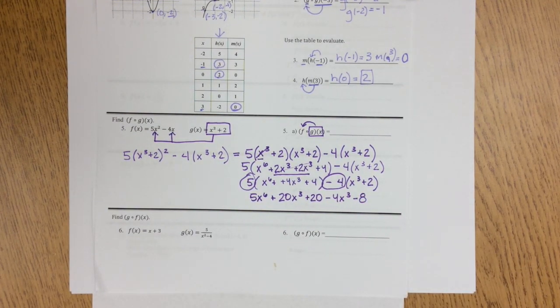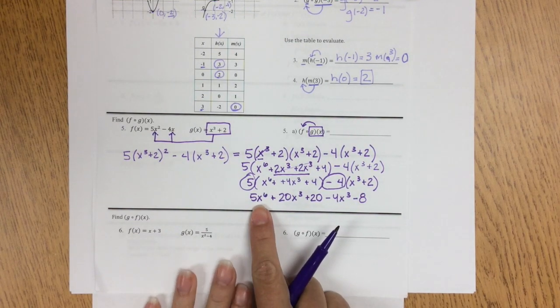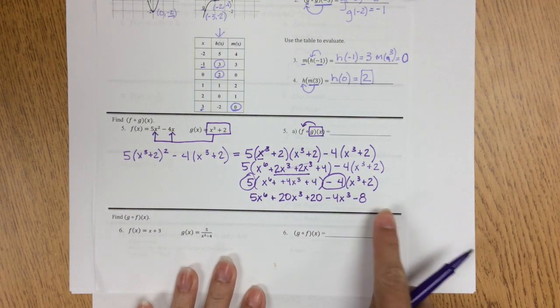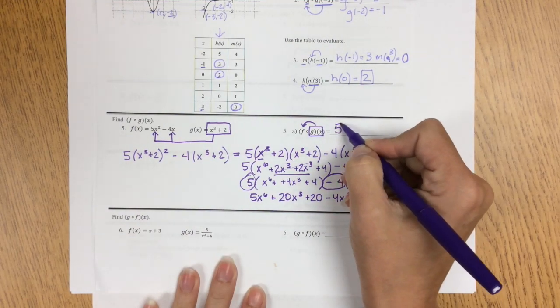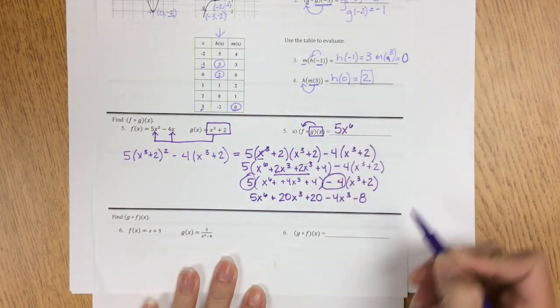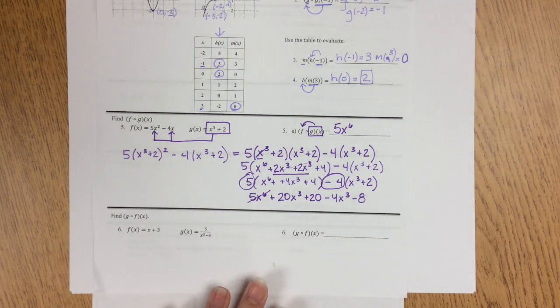And last, I'm going to combine all my like terms to get my answer. So find your highest degree and start there. I have x to the 6th, then no other x to the 6th. So in my final answer, I should have 5x to the 6th. So I'm done with that.